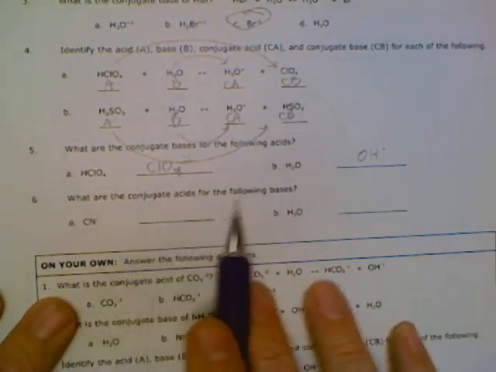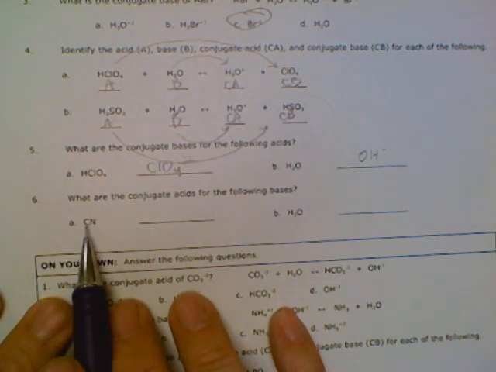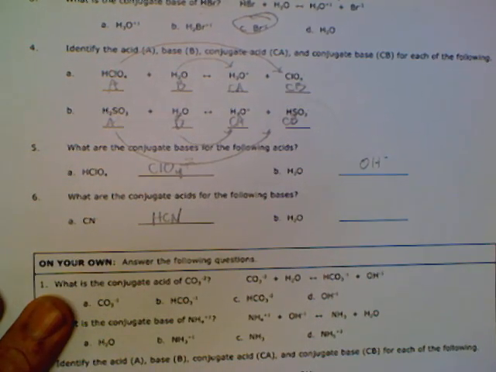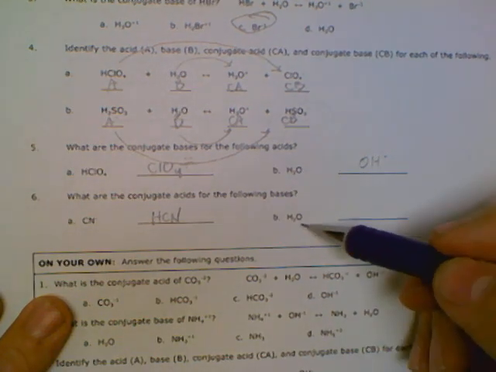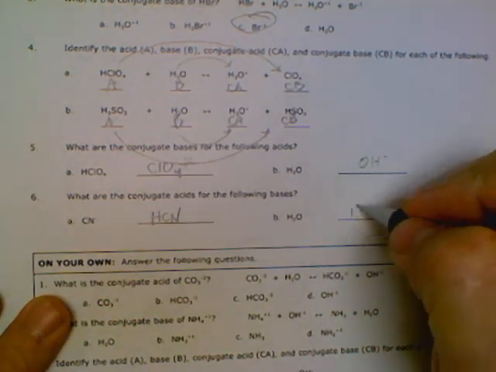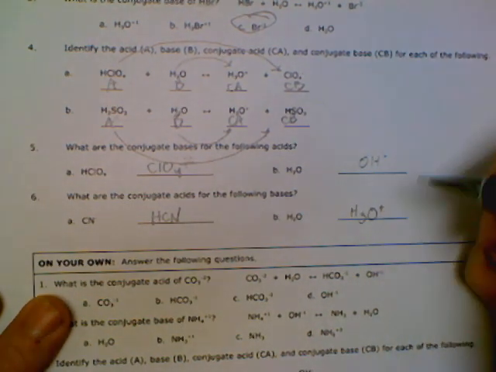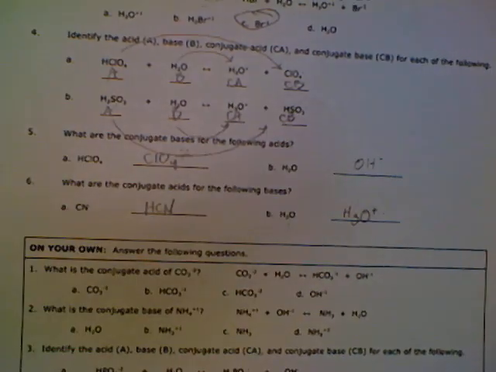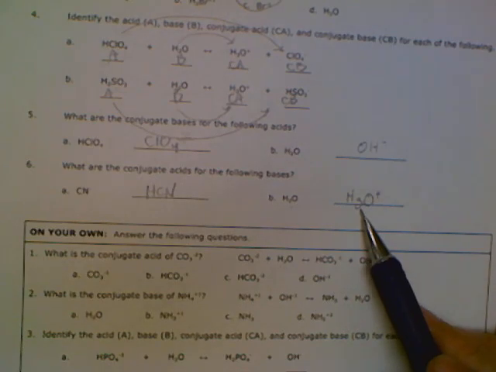What are the conjugate acids for the following bases? Here I have a negative charge. If I make this hydrocyanic acid, then I have no charge. And the definition of a conjugate acid is something that has accepted a proton. There it is, and it is H3O plus. Remember, adding a proton makes that plus charge. There, H3O.